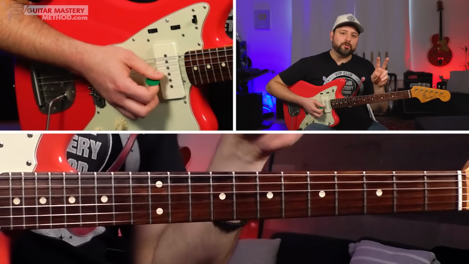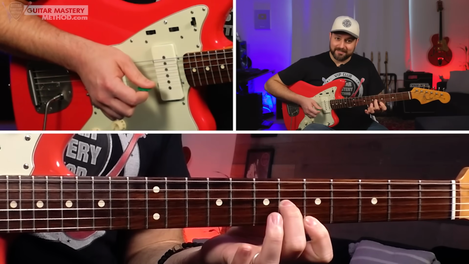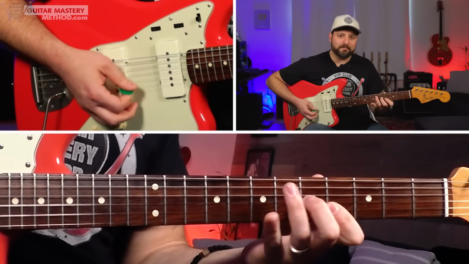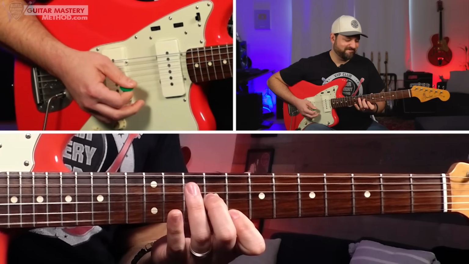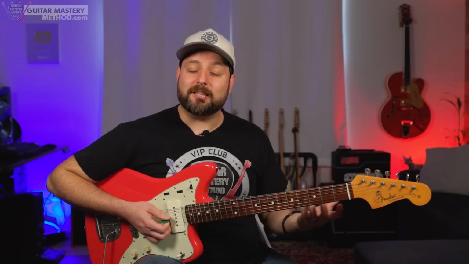So just with those two little double stop ideas, the thirds and the sixths, we can actually combine those two as well. You can do something like, you could do that too. Like I said, the possibilities are endless. It all just comes down to your imagination.